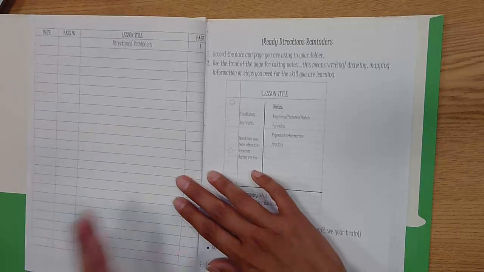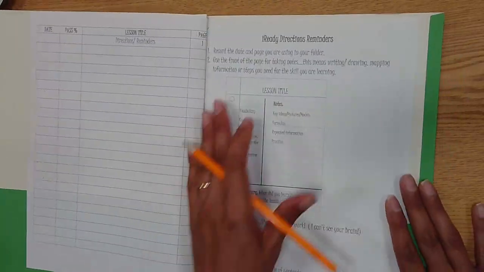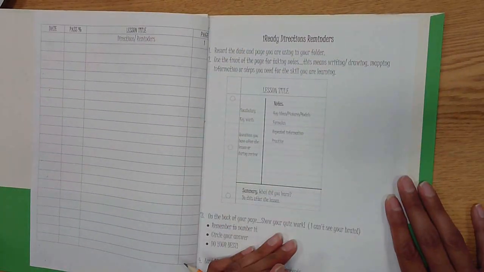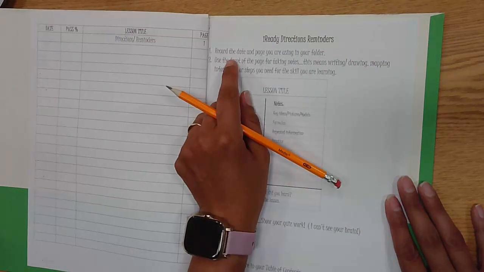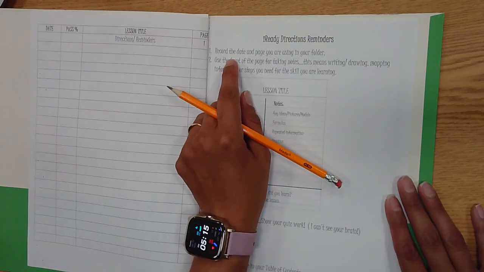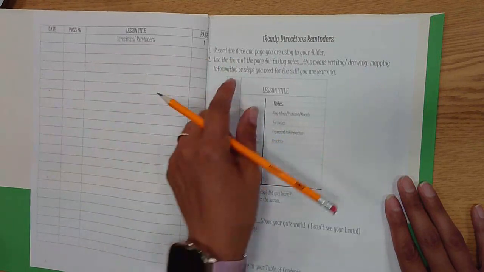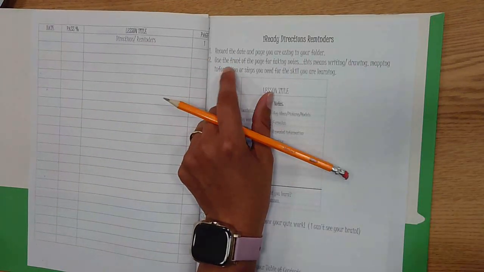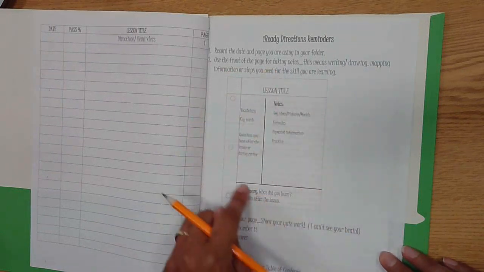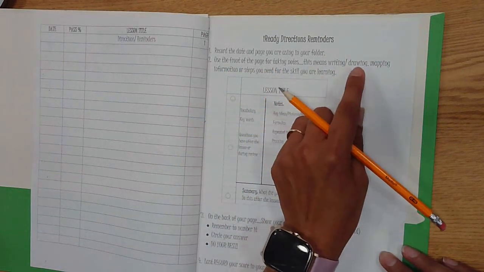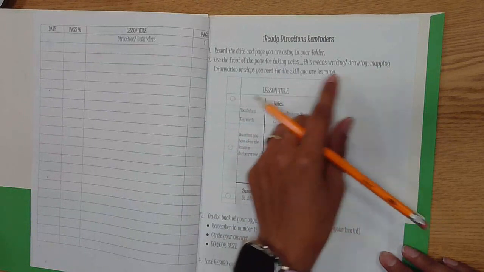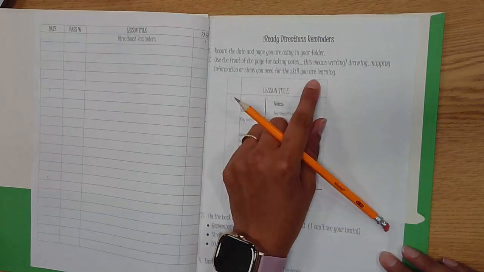After that, there's going to be a reminder page to show you the setup of your notes. Okay. If we look, it says record the date and page you are using in your folder. Okay, that was the beginning of our table of content. Use the front of the page for taking notes. So here's the front of the page. This means writing, drawing, mapping information, or steps you need for the skill you are learning.